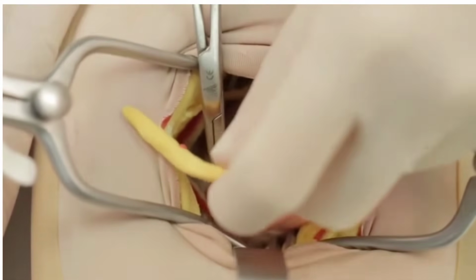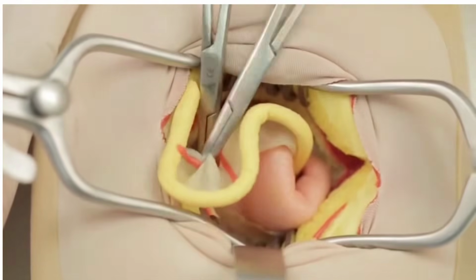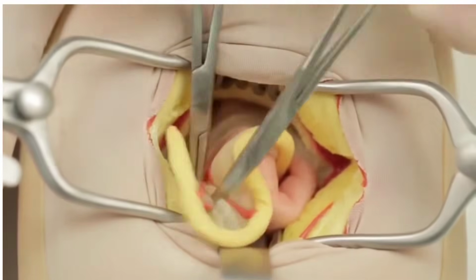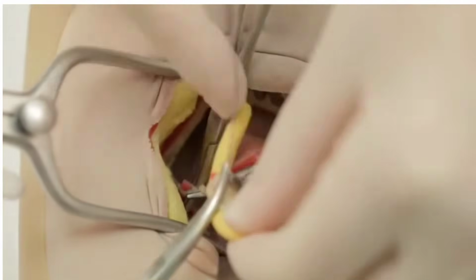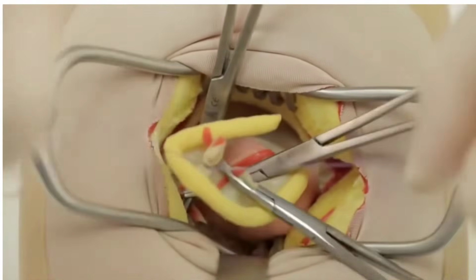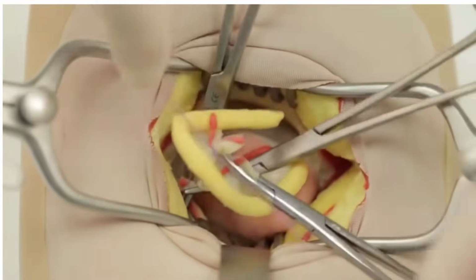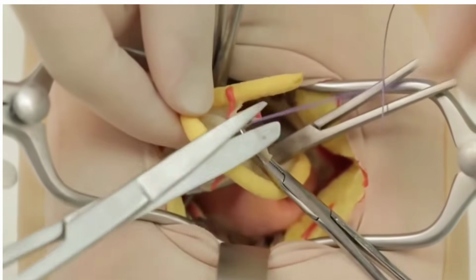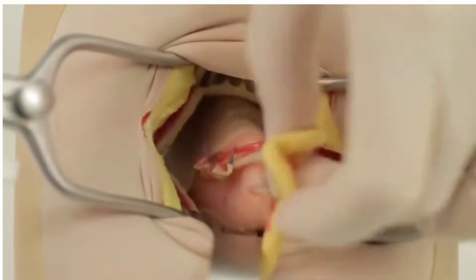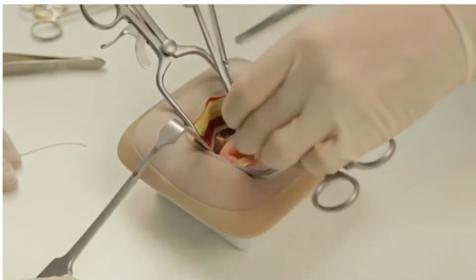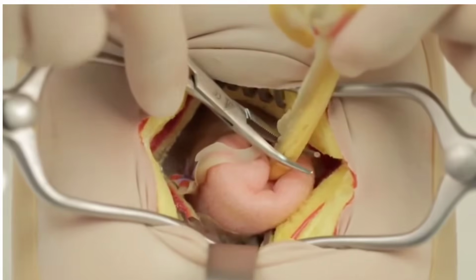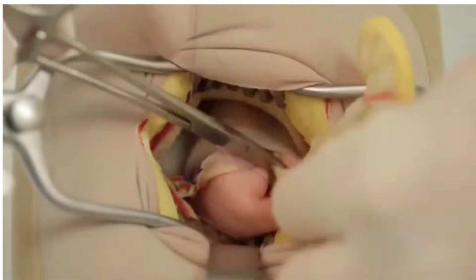At the base, place a crushing clamp about 5 millimeters from the cecum. Remove the clamp and tie a transfixion suture of absorbable material at the crush site. Place a second ligature if needed. Divide the appendix between the ligature and the clamp. Remove the appendix from the field.